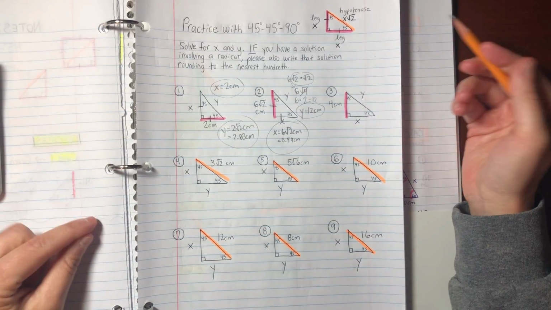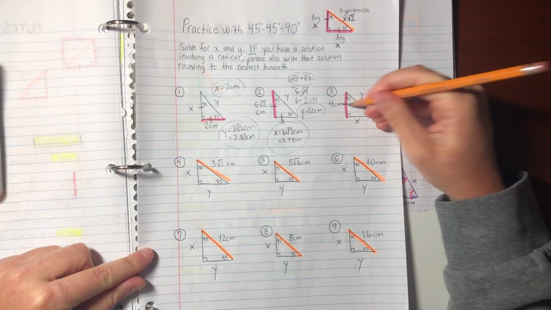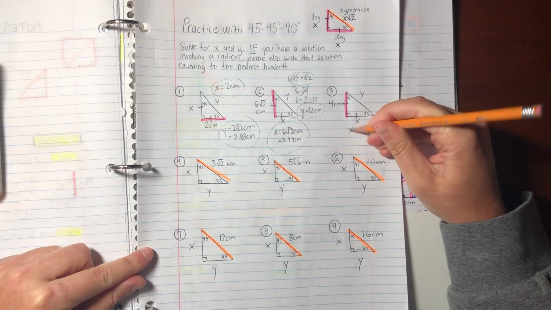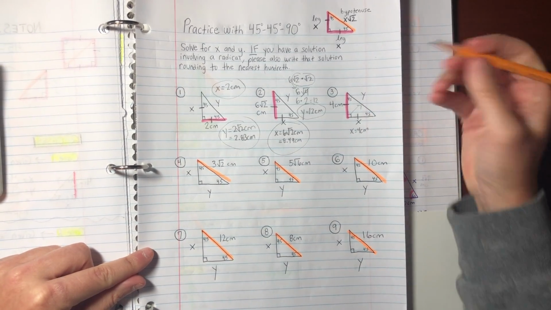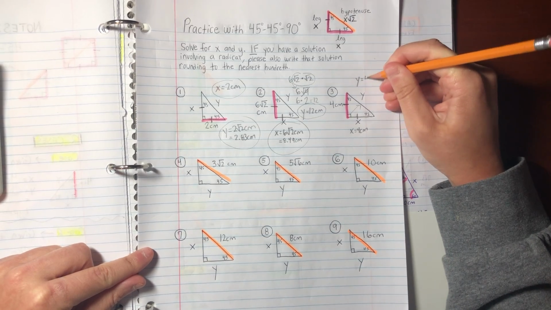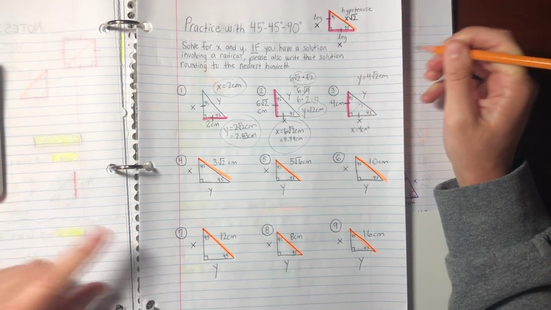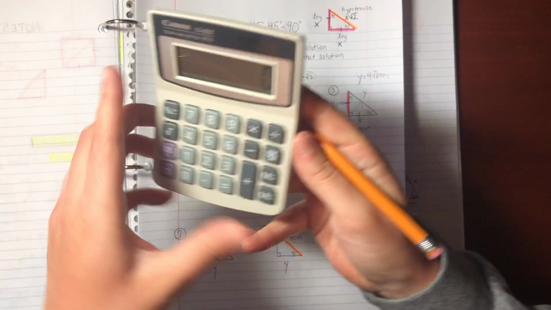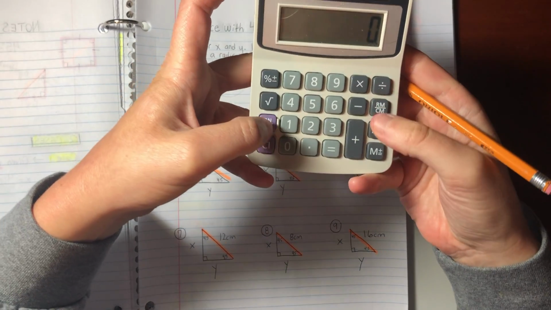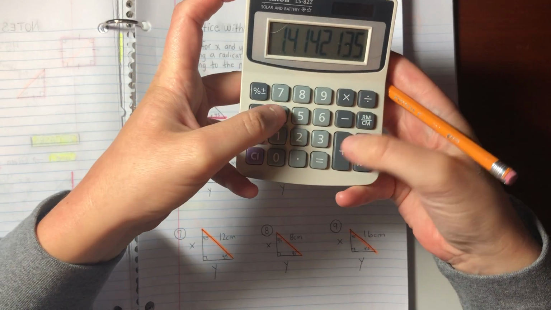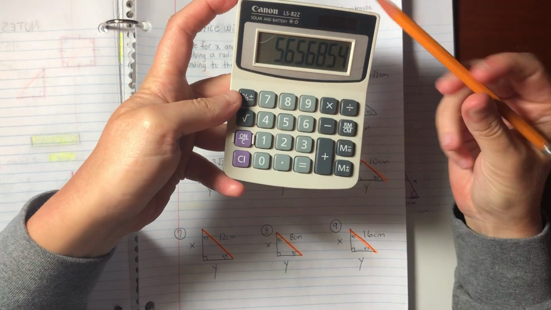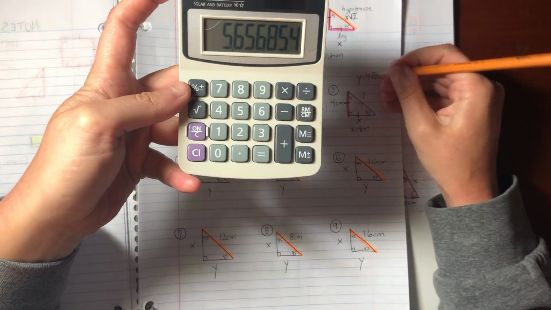All right, for number 3, the last one involving a leg. Again, if one leg is 4 centimeters, my other leg, x, is also 4 centimeters, and then my hypotenuse is just the leg times radical 2. So simply, y is 4 root 2 centimeters. And again, if I put that on my calculator, I'm going to type 2, click the radical sign, and then times 4, and that's going to give me about 5.66.